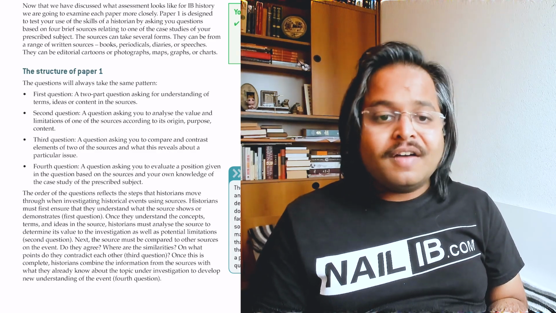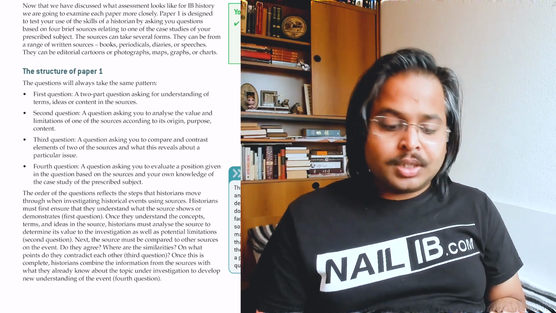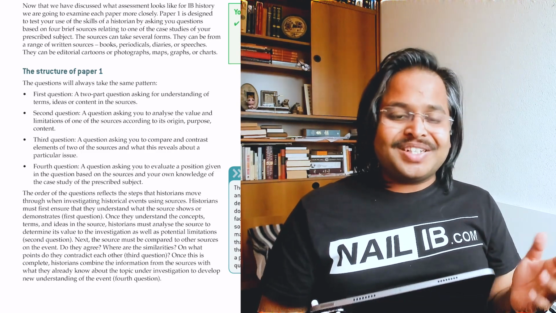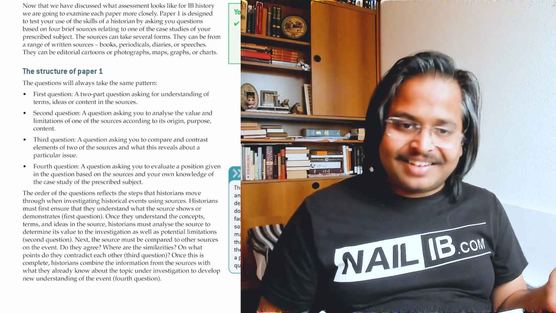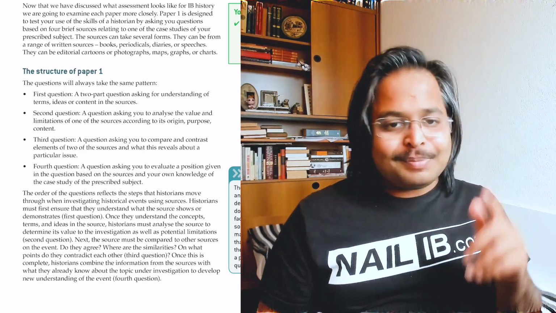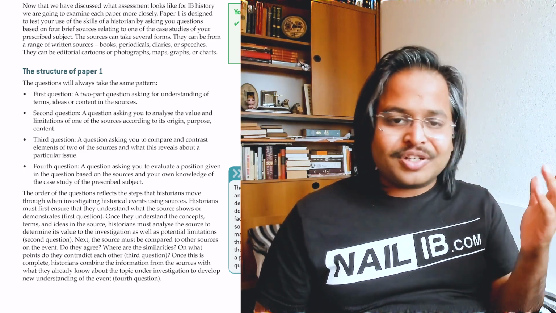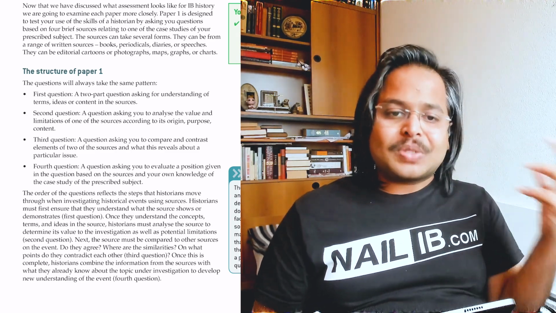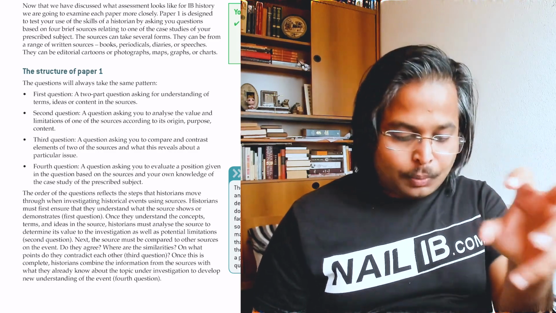The second question will always be a question asking you to analyze the value and limitations. Evaluate, remember, value and limitations of one of the sources according to its origin, purpose, and content. This is the most popular kind of question. In fact, if you've done your IGCSE history, you're already aware of the OPVL. So the origin, purpose, value, and limitation, and all of that based on content. Sometimes in some other geographical regions, they also call it OPCVL. So origin, purpose, content, value, and limitation as well. But the second question is basically dealing with that.